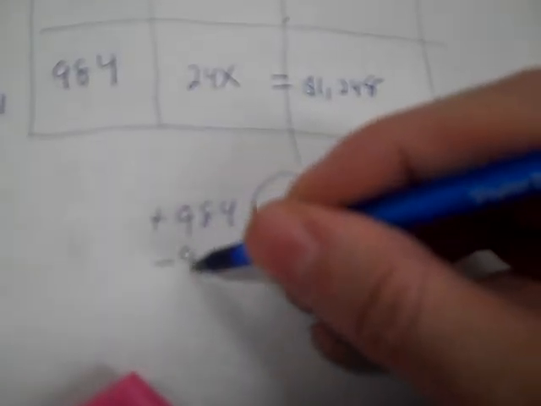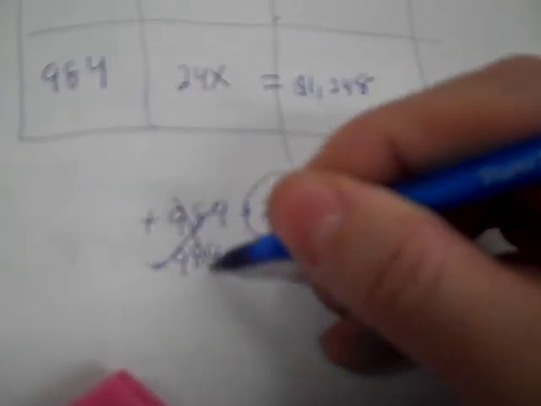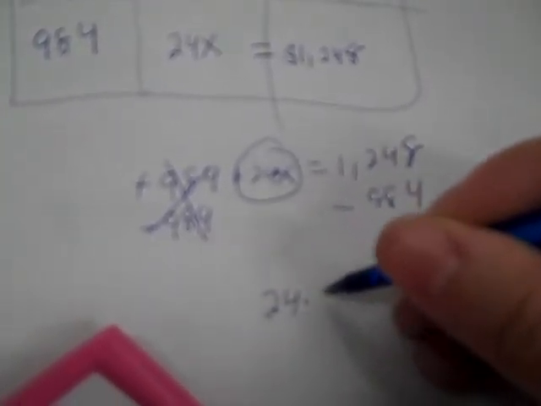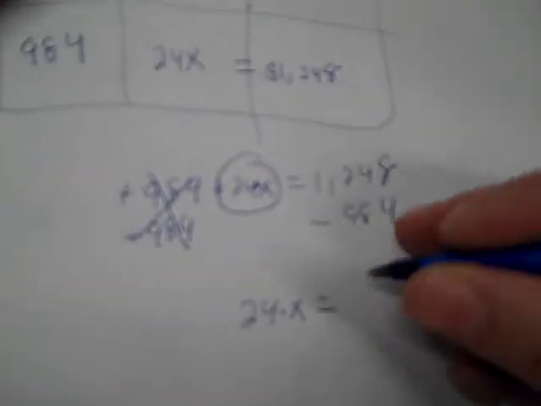I have this 984 here that I need to subtract because it's a positive, I subtract 984 from 1,248. And I got 264.